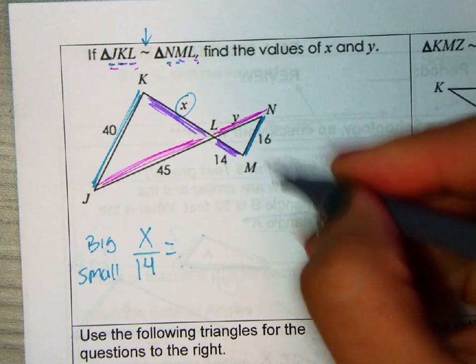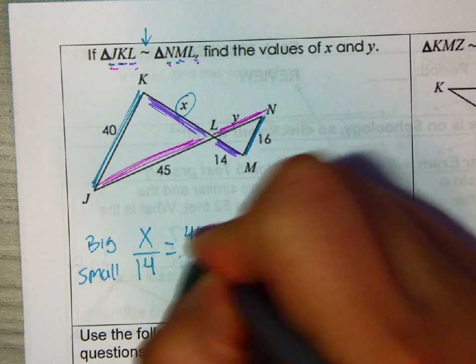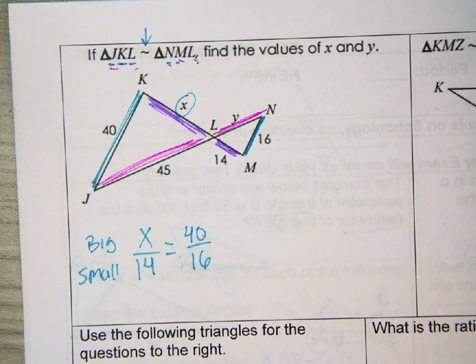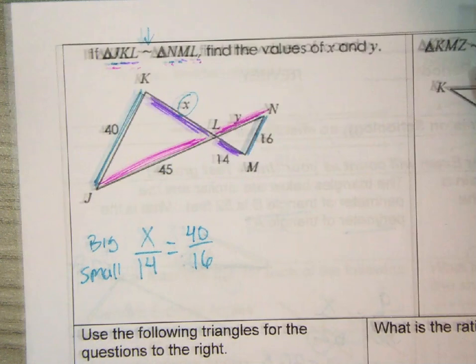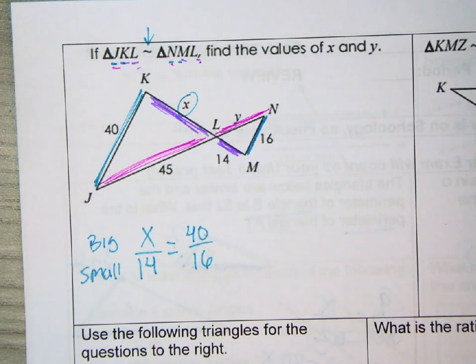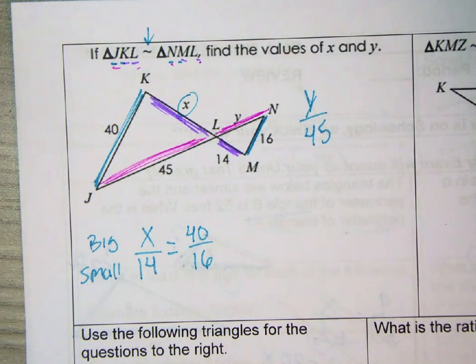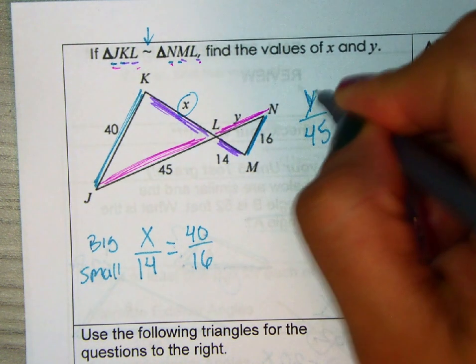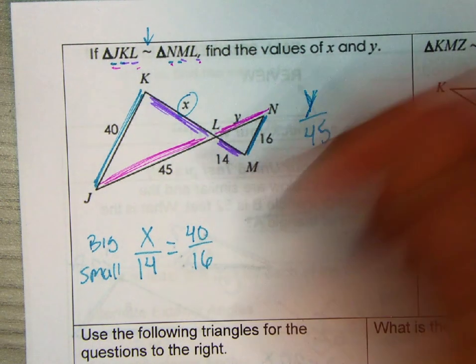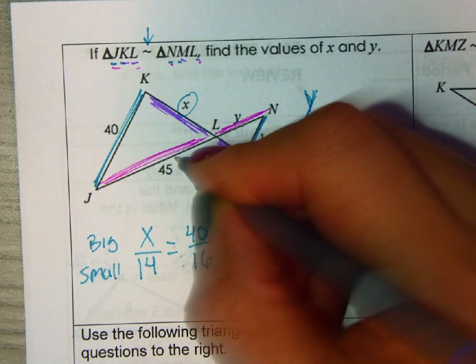And then we're going to go from big to small. So we're going to do 40 to 16. So that will help us out for x. For the y, we're going to do y to 45. And it could be written differently. It's just the way I'm writing it on this example. So y to 45, this one I'm going from small piece to big piece.